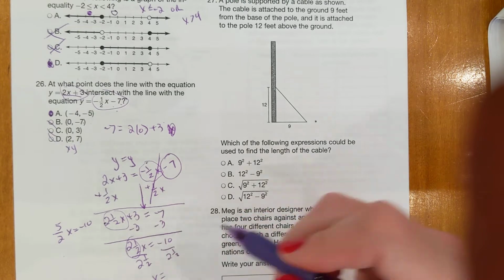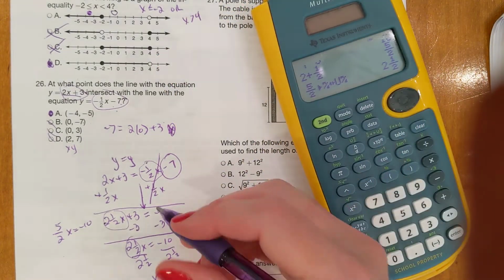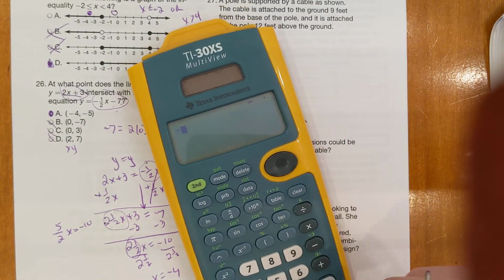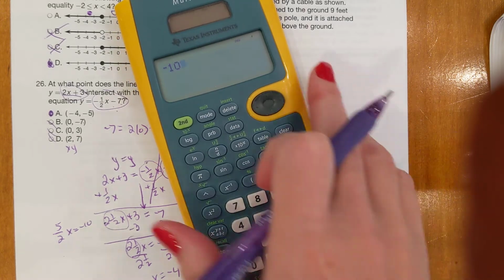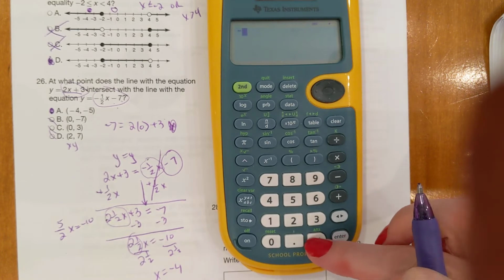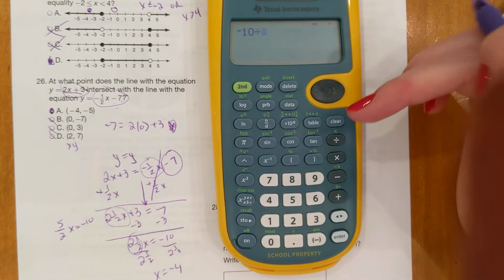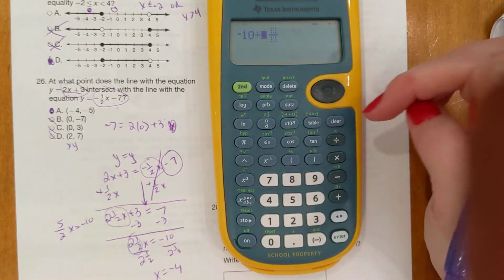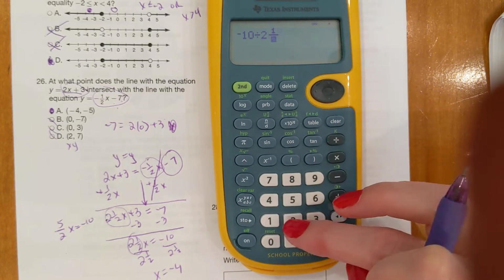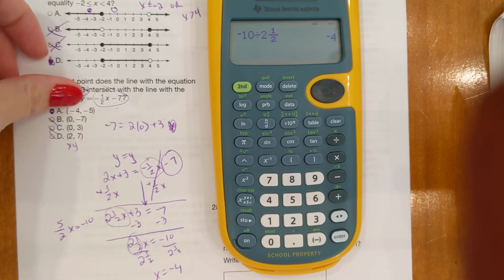So x equals -10 divided by 2.5, and that's -4. But if you didn't know that, do it on the calculator. Negative on the bottom, 10, and then divided by, and it's a mixed number, so I'm going to go second n over d to enter the mixed number, 2.5, enter, and it's -4. So you can see right there, x is -4.